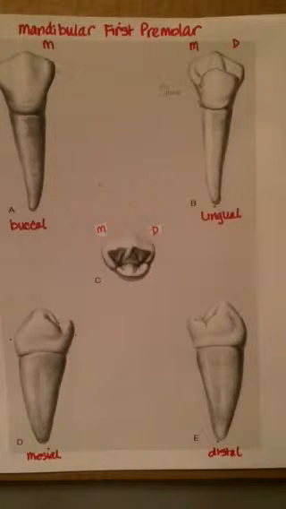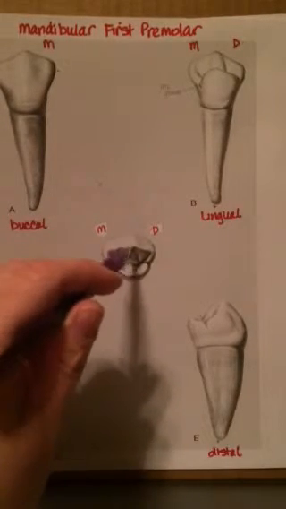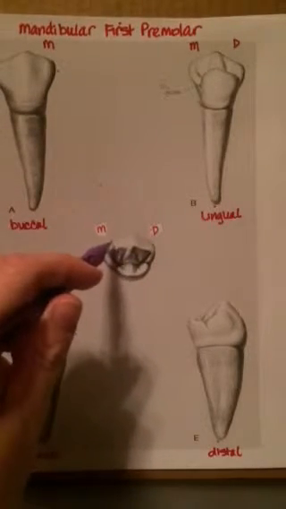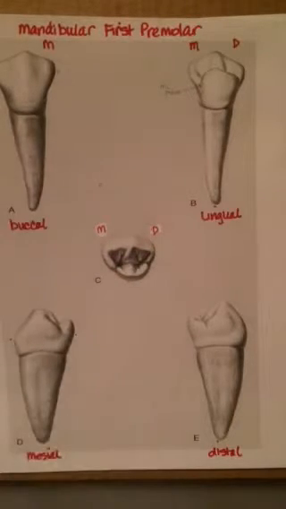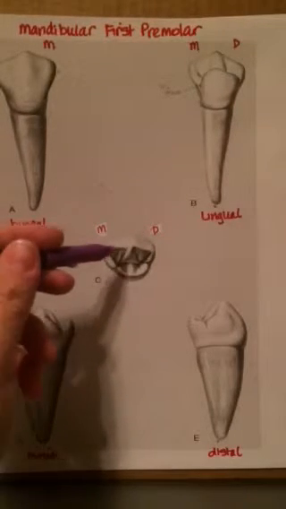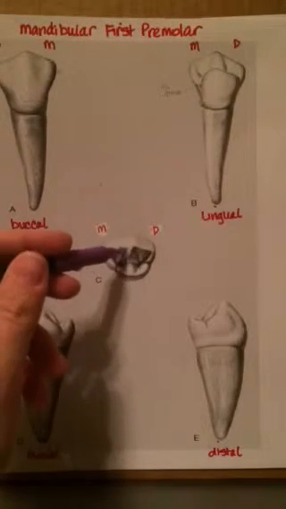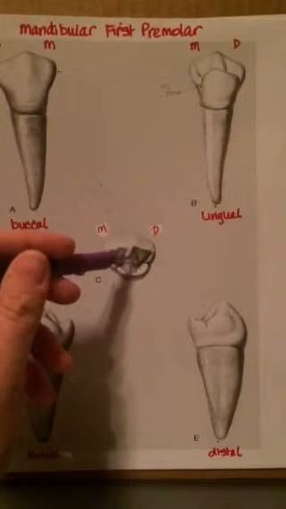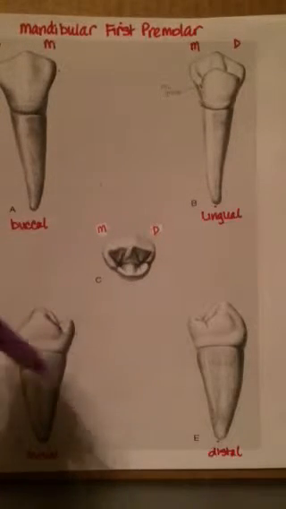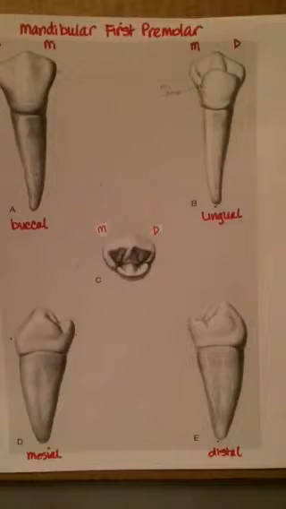Developmental depressions are often seen between the 3 lobes of this cusp, but the developmental lines are not usually present. You can tell the lines are not there, but the depressions are. For the ridges, pits, and fossa, the marginal ridges are very, very well developed with a large triangular ridge on the buccal cusp and a small triangular ridge on the lingual cusp.